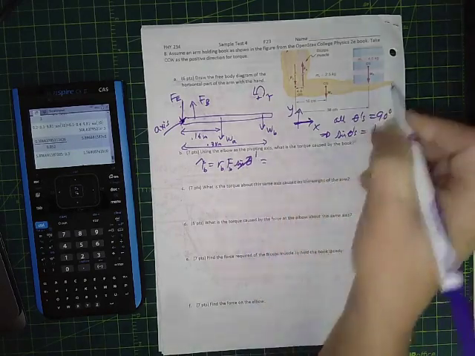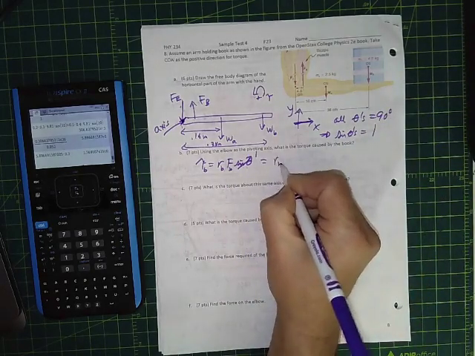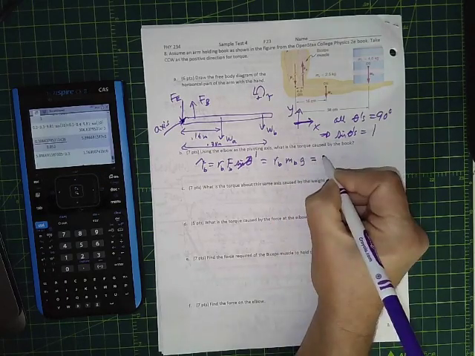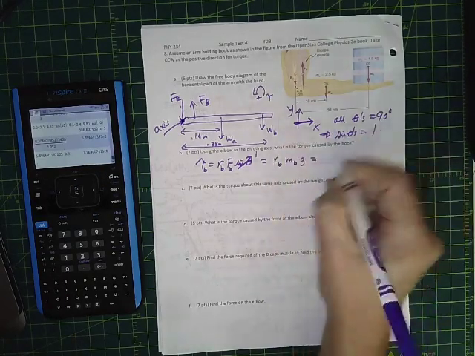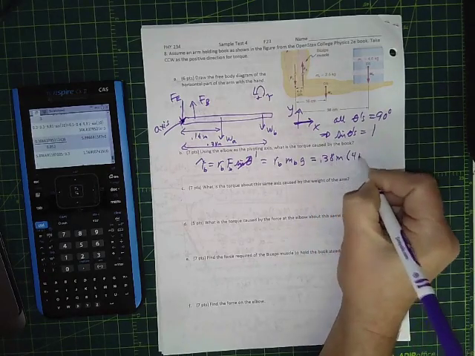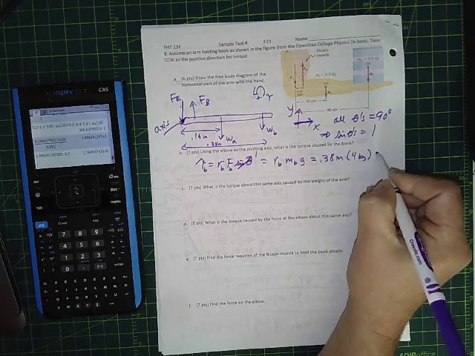We're given the mass of the book, so it's going to be R book, M book, G. R of the book is 0.38 meters, mass of the book is 4 kilograms, and G is 9.81.